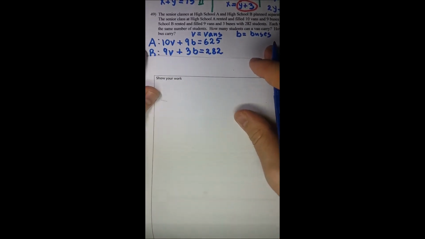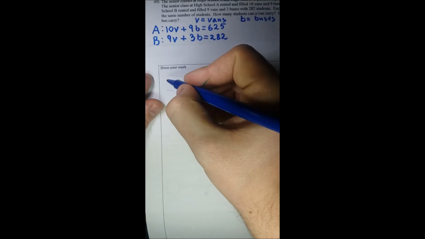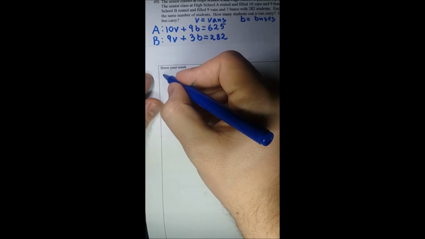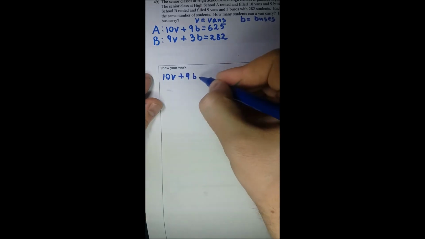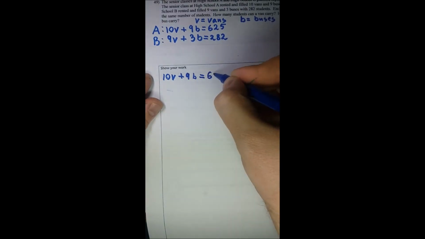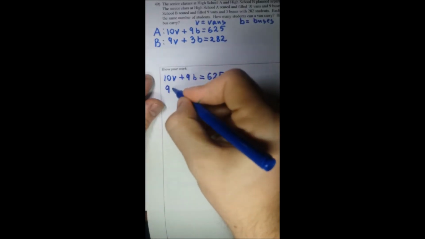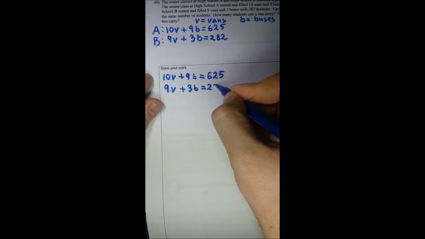Now, this is what I call a nice system of equations. Now we need to solve it, okay? This is a fun one. It's the biggest one, so I'm going to go into detail. Show your work, your favorite words. So let's rewrite it so that I can discard the top portion. It's going to be 10V plus 9B equals 625. And here we get 9V plus 3B equals 282.